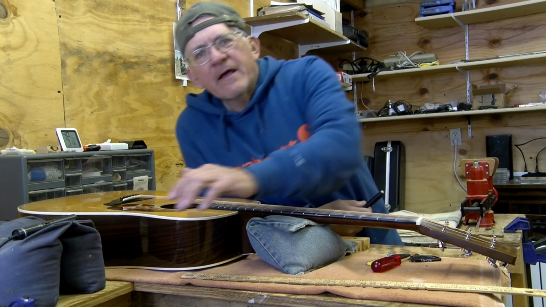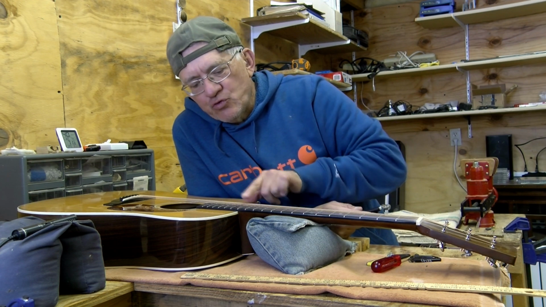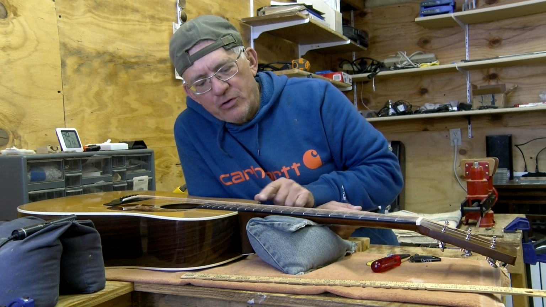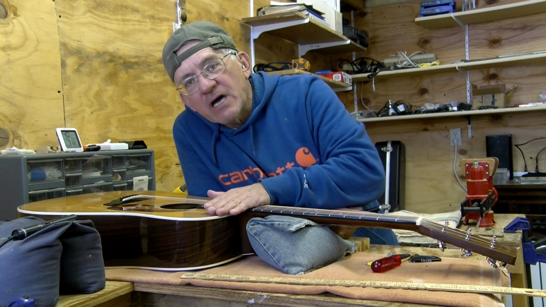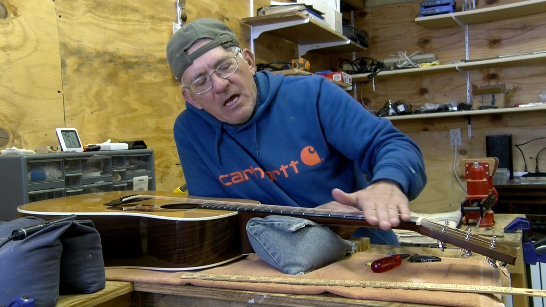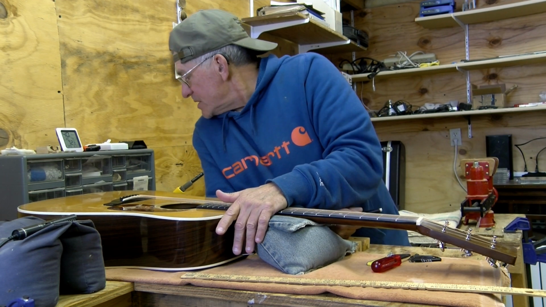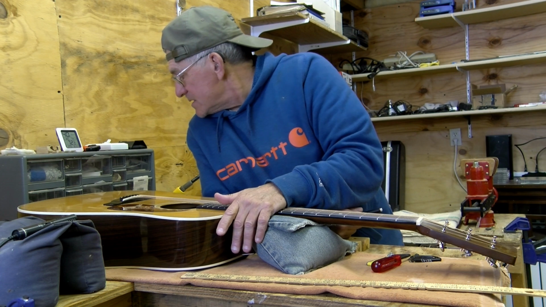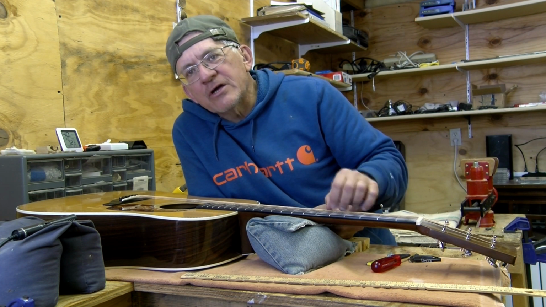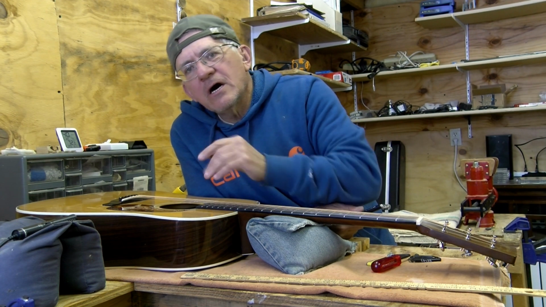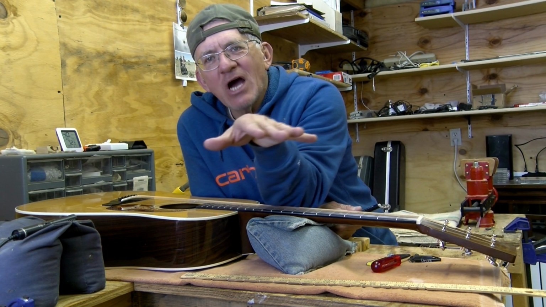So the flatter neck, less relief, gave us a dramatically lower action at the 12th fret, and it gave us a lower, more consistent action over the entire neck, and not much less next fret clearance, more clearance up the neck. So, okay, we can stop here.